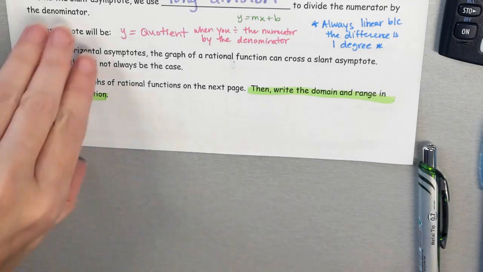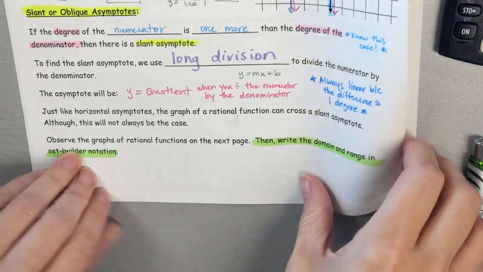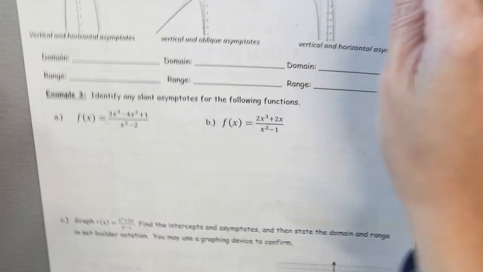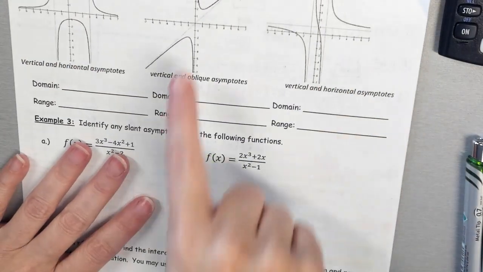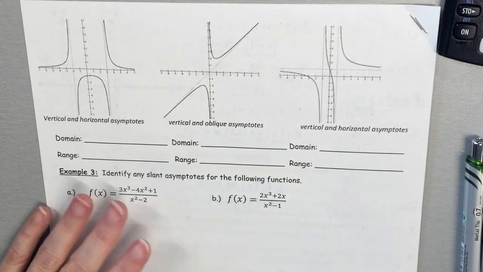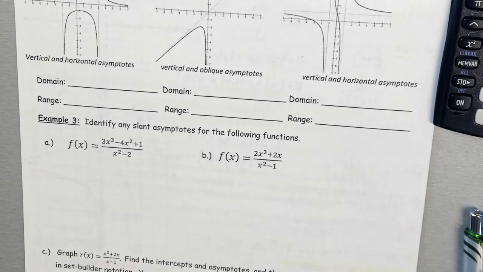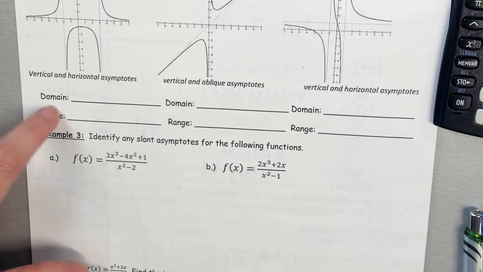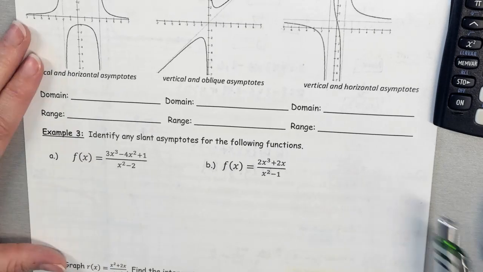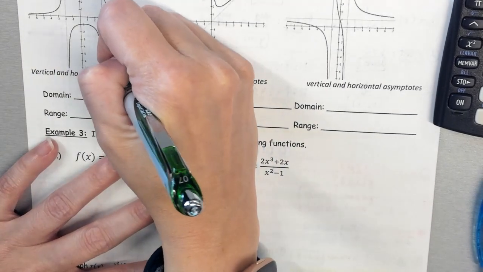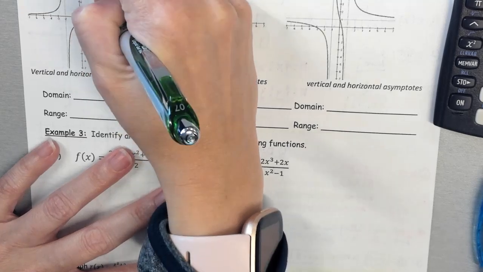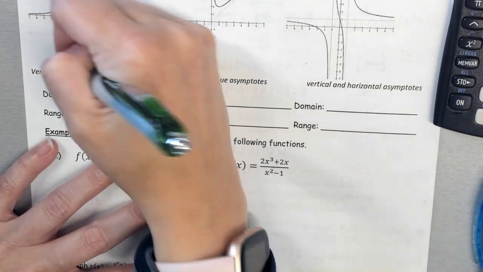Okay, and this is just going to give you some guidance on what to do, because now we have even another type of a rational function. So if there are vertical and horizontal asymptotes, like we have in here, let's put these in. Anytime it's a vertical, those are going to be excluded.